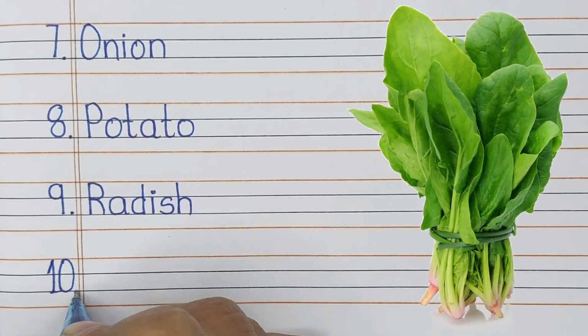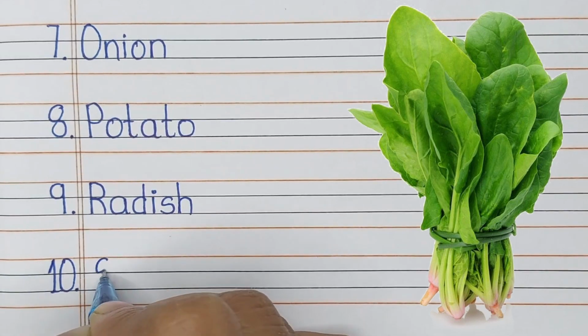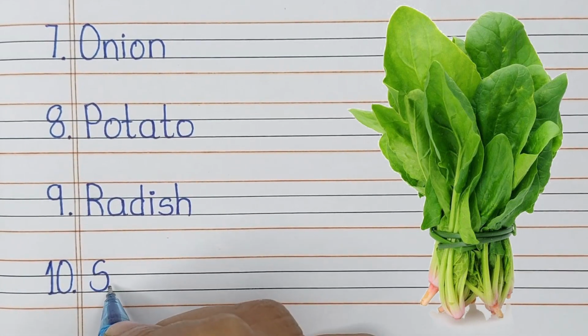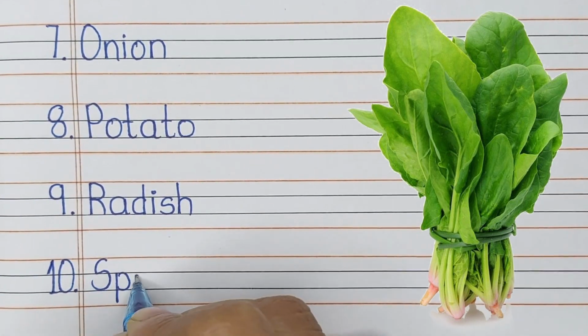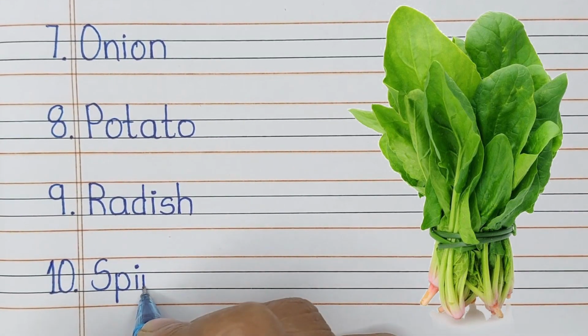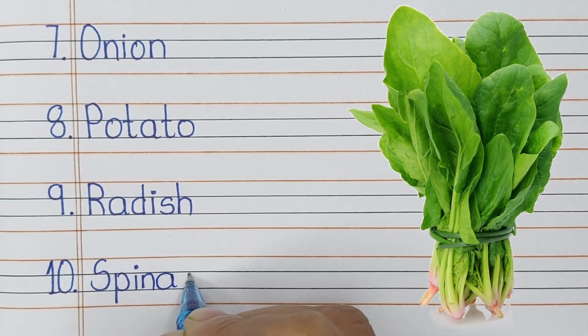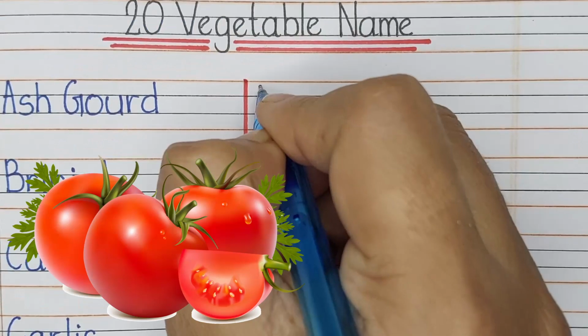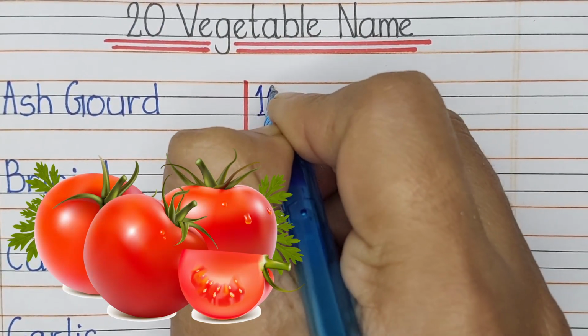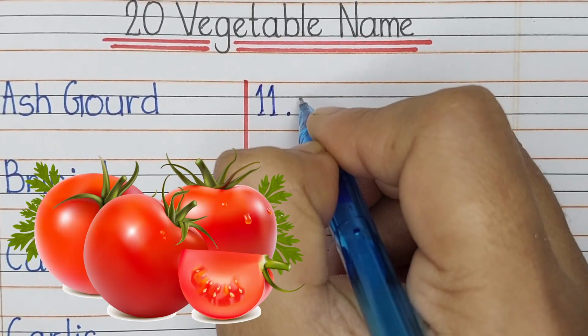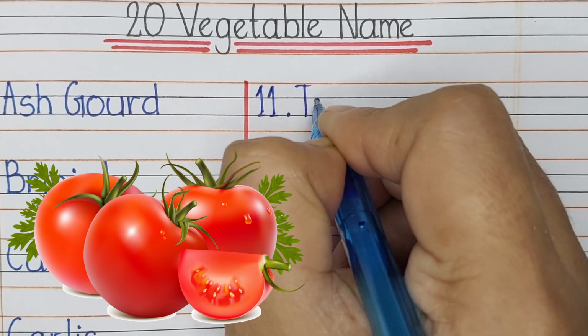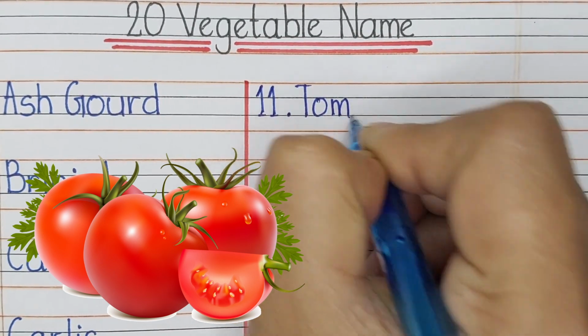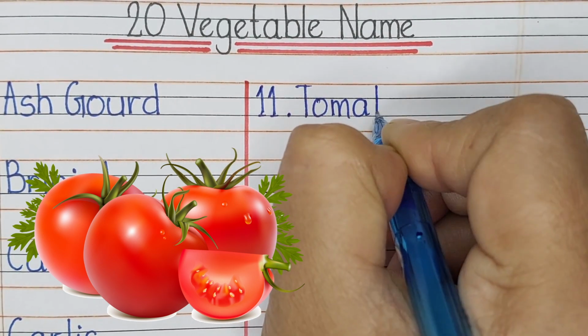Next up we have spinach. S P I N A C H. Spinach. Next is tomato. T O M A T O. Tomato.